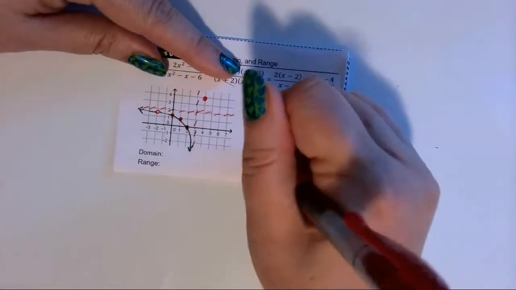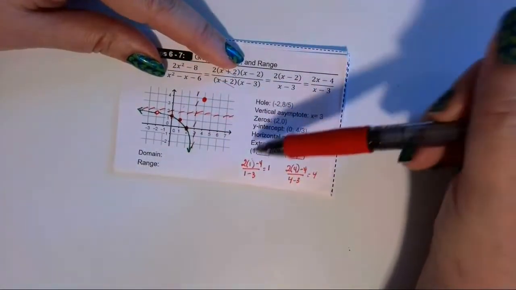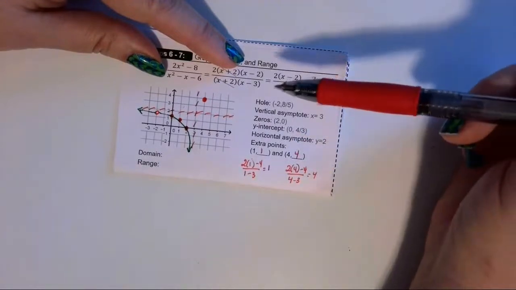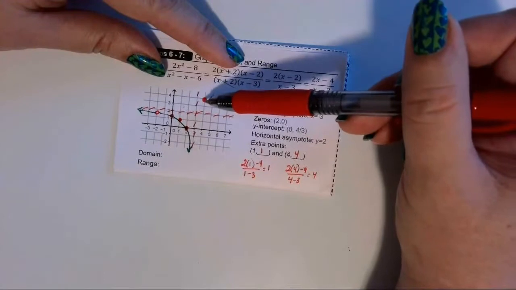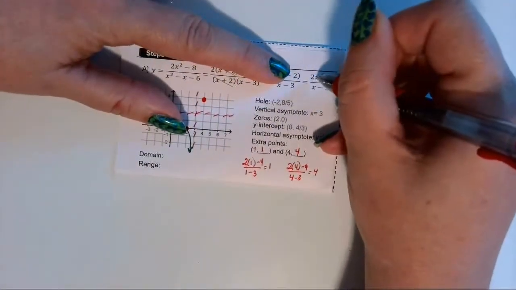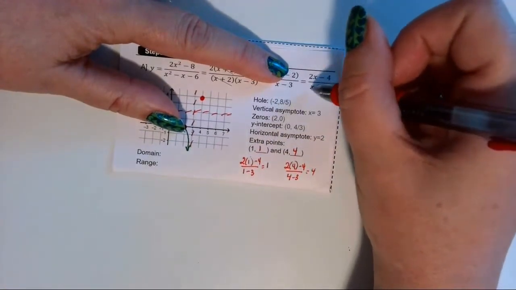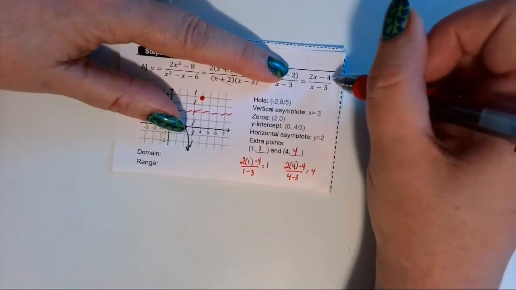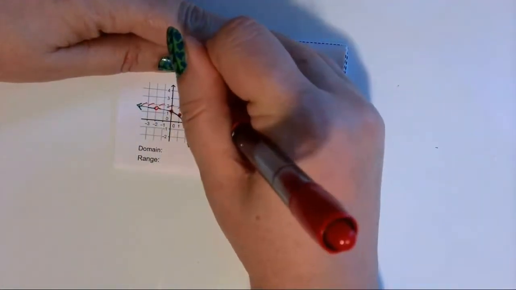Okay, and then if I put in a 5, I can pick as many extra points as I want to get the graph as accurate as possible. If I put in 5 for my x, then that would be 2 times 5 is 10, minus 4 is 6, divided by 5 minus 3, that's 2, and so I would have (5, 3).